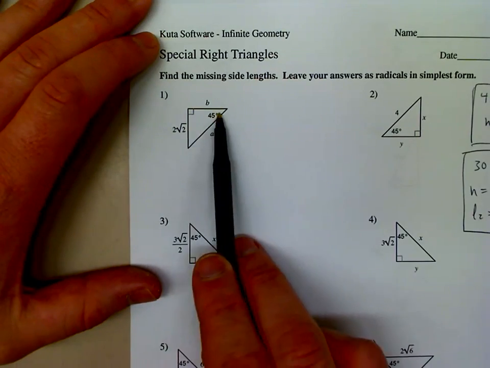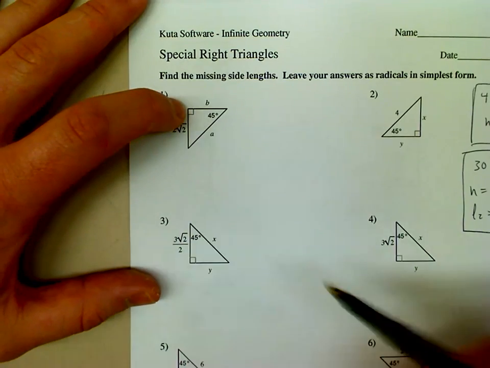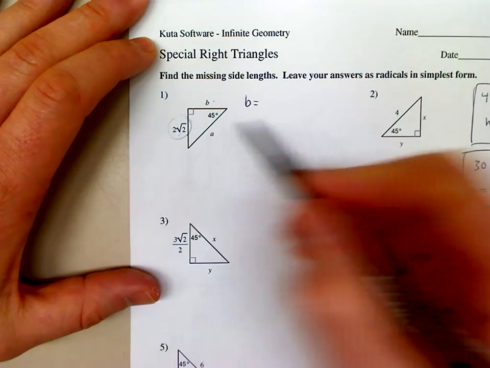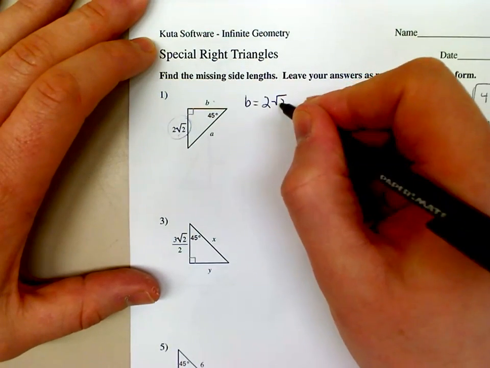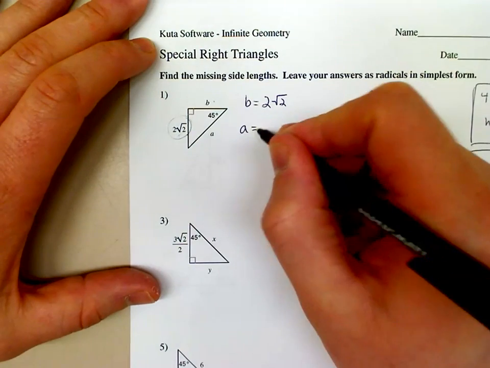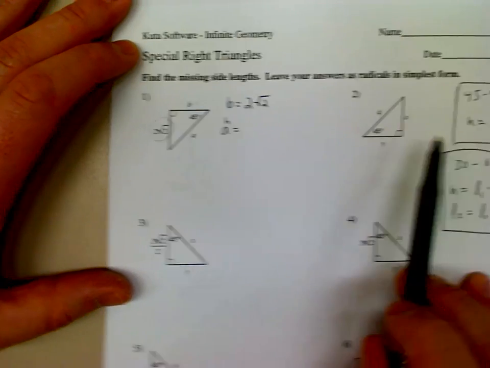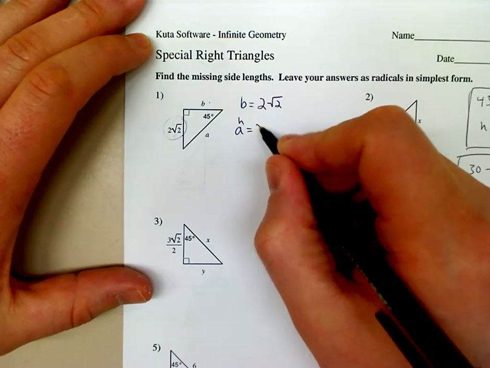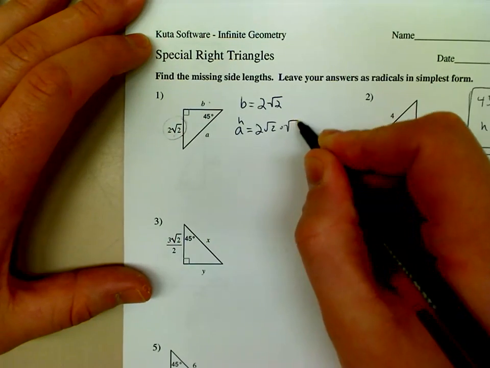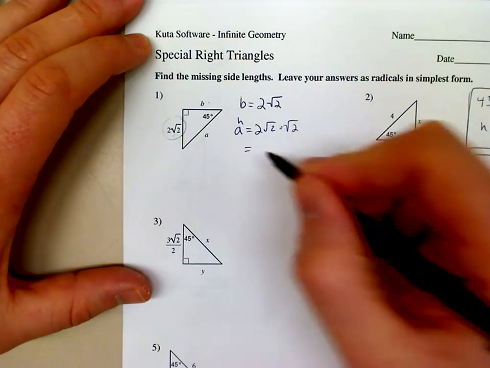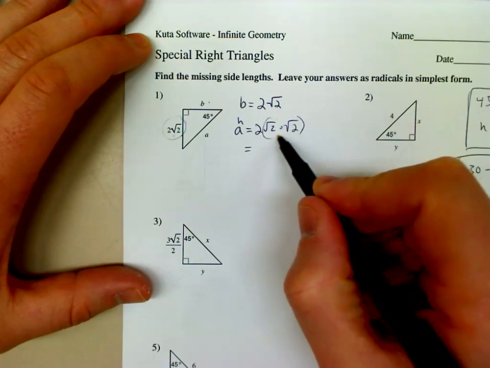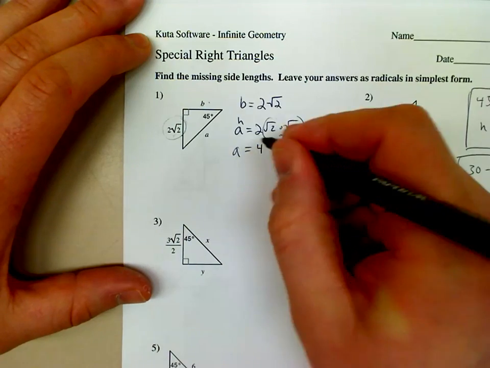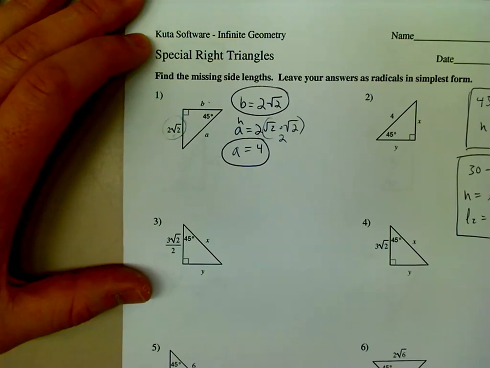So looking at number 1, this is a 45, 45, 90. The legs are both the same, so here B is the same as this leg, so that's 2 radical 2. And then A, which is the hypotenuse, if I look at this formula, the hypotenuse equals the leg times the square root of 2. So the leg is 2 square root of 2 times the square root of 2. And that equals, if I put these two together, that's just 2. So A equals 2 times 2, so that's 4. So there's my 2 answers.